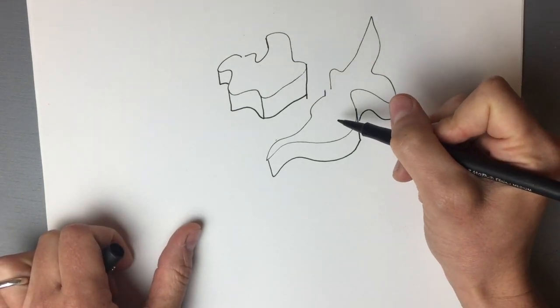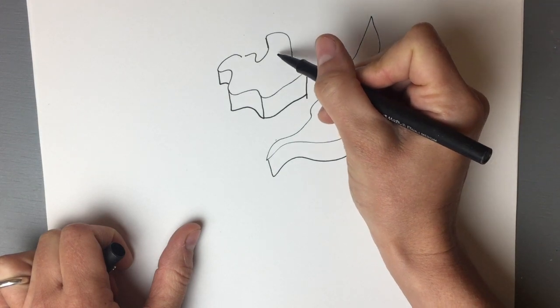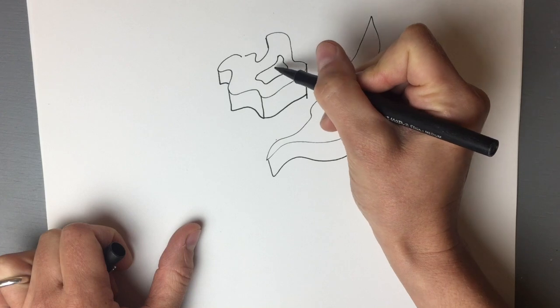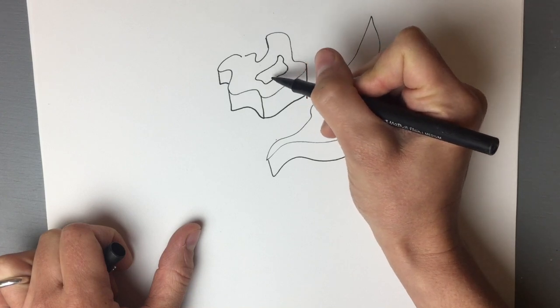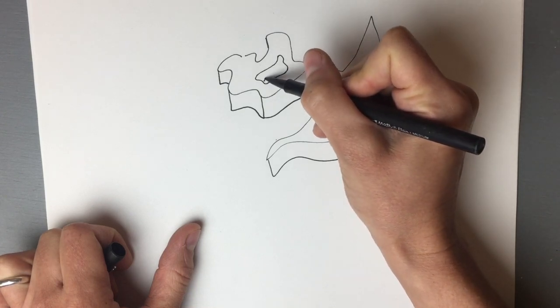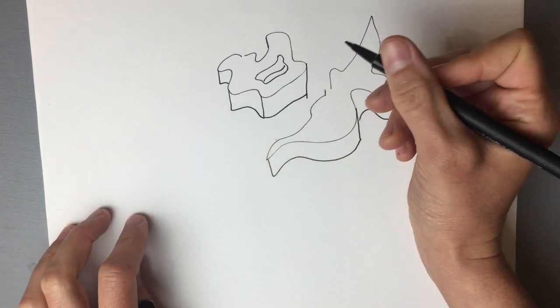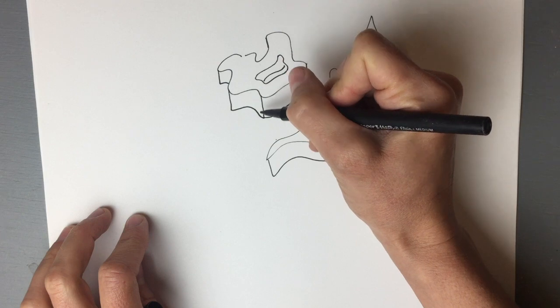And you can also make these hollow, right? So maybe I want to have this piece, it's like a cutout, and then how deep does it go? Does it go all the way down and I just leave it like this? Or is it kind of shallow, in which case I would follow the line here, right? And then I would go back and I would add some shading, right?